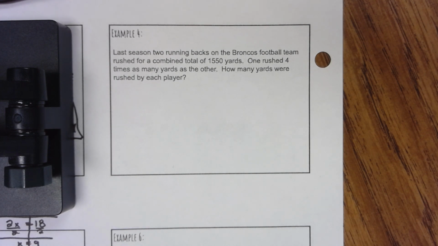Okay, so now I'm going to go back and read it because maybe I need a little more context here. It says last season, 2 running backs on the Broncos football team rushed for a combined total of 1,550 yards. One of them rushed for 4 times as many yards as the other. Okay, so all this is telling me is that there are 2 running backs that rush for yards. So our variables are going to be the yards rushed by each running back.